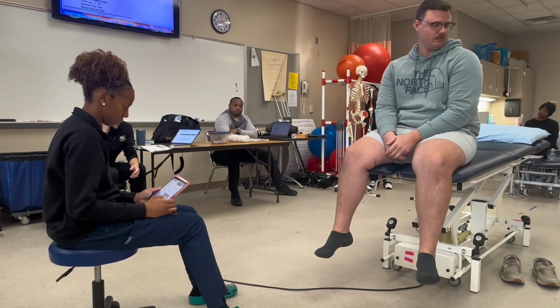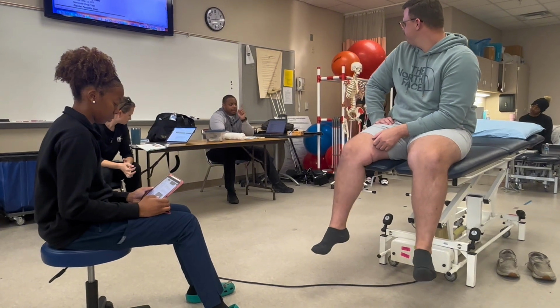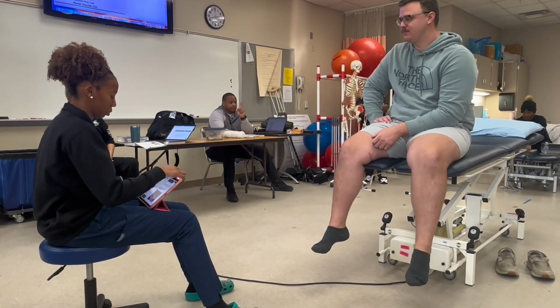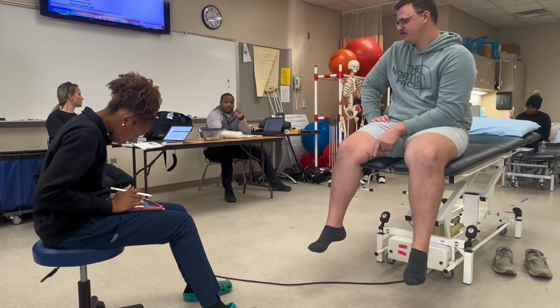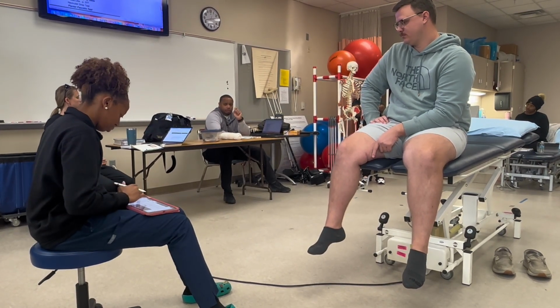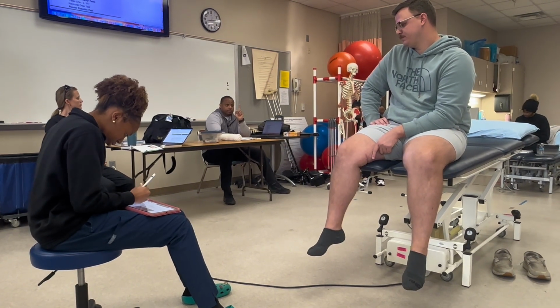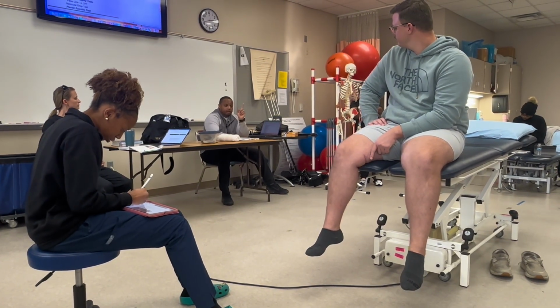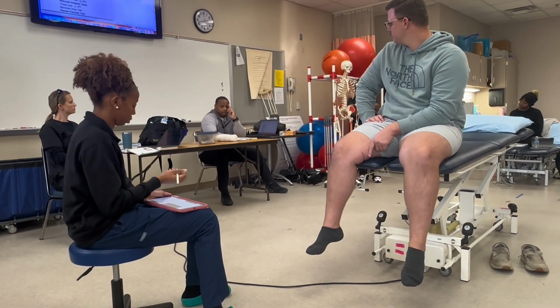Quick question about swelling. You may want to write this down because you're going to see this again. Does swelling increase range of motion or decrease range of motion? Decrease. All right. Does swelling inhibit muscle contraction or facilitate muscle contraction?